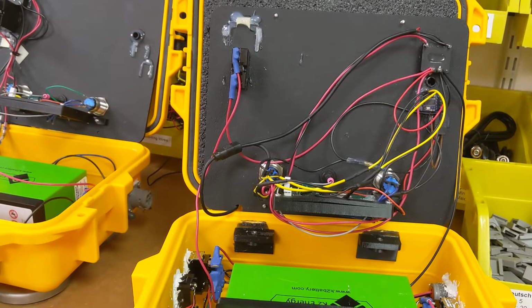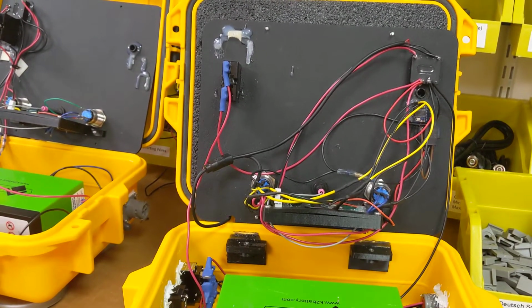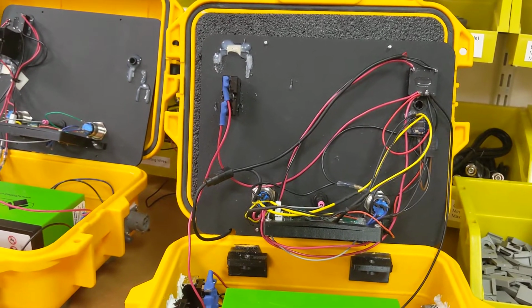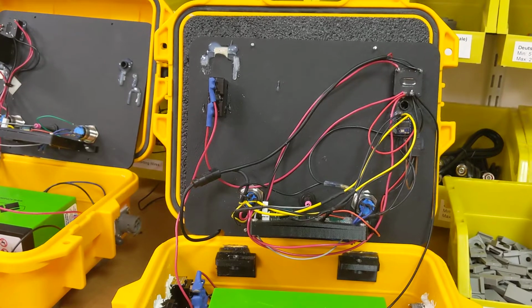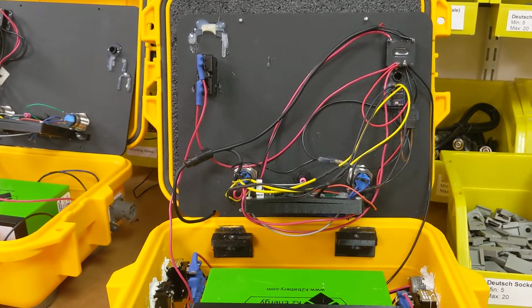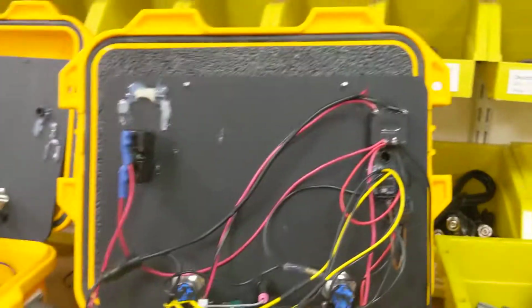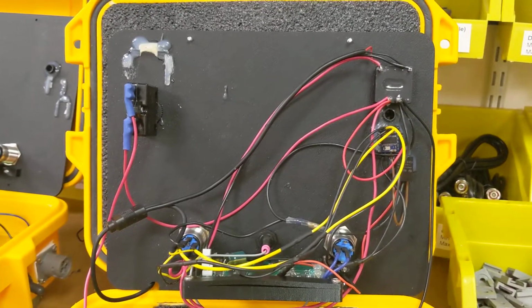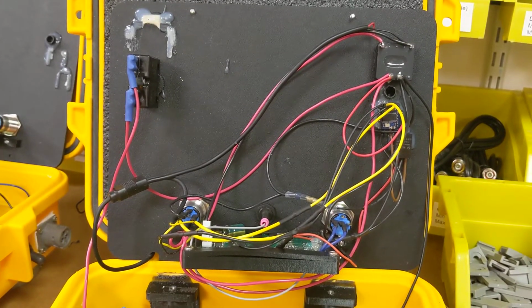Alright, that completes this video for my faulty OSDs. My ongoing theory to test these systems out, I'd like to connect a new camera to this board and see if the camera's not just faulty on it.